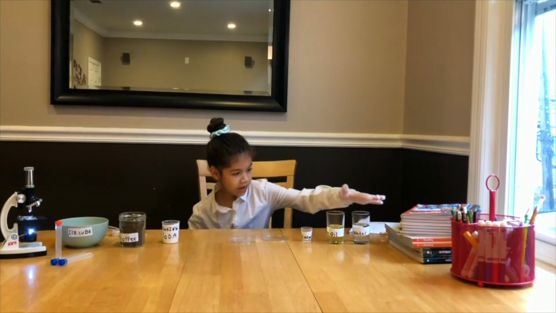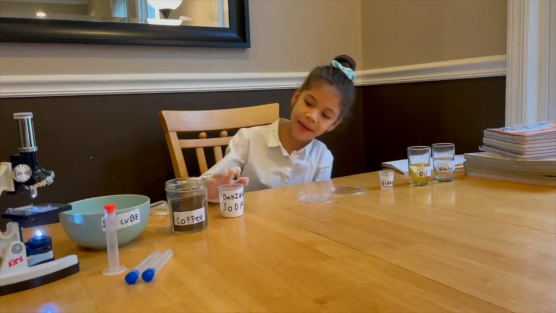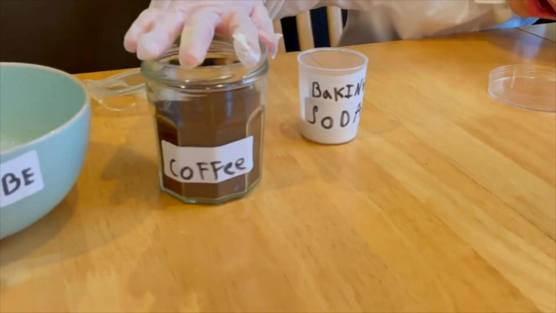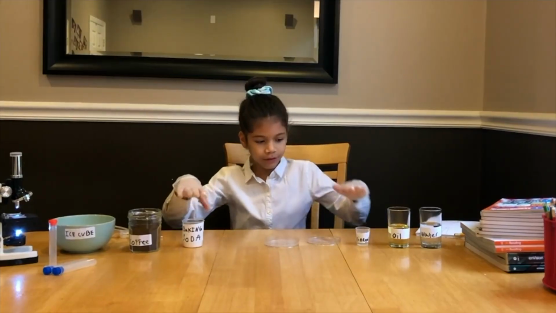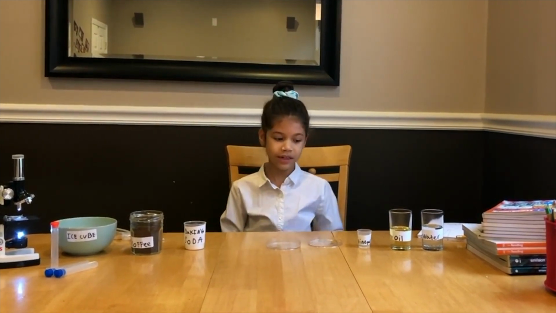For the liquids, we have water, oil, and vinegar. For the solids, we have baking soda, coffee, and ice cubes. Today I'm going to be working with vinegar and baking soda. We're going to see what happens when you mix these two.